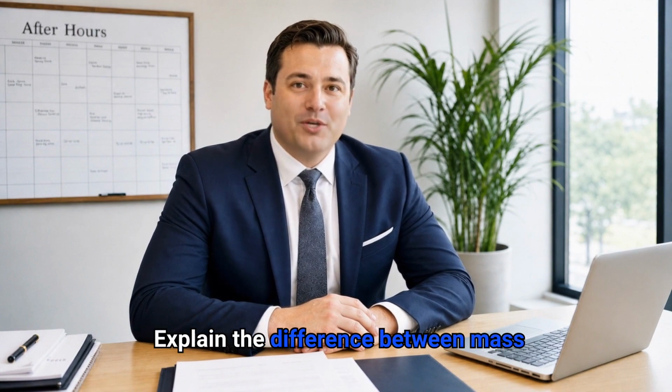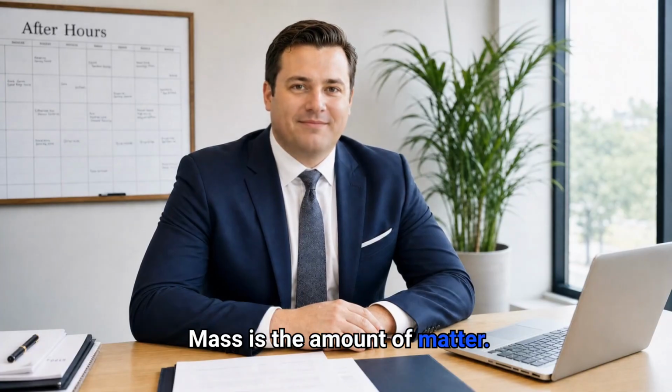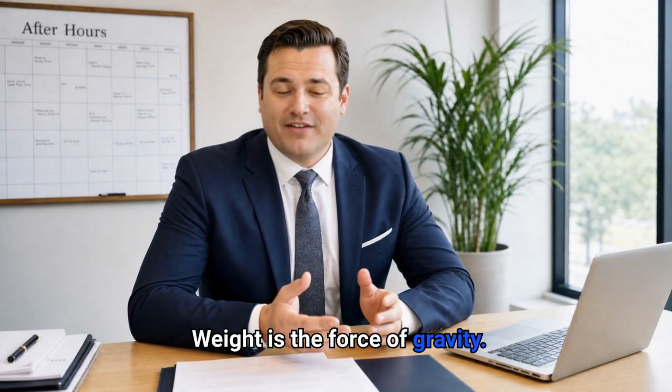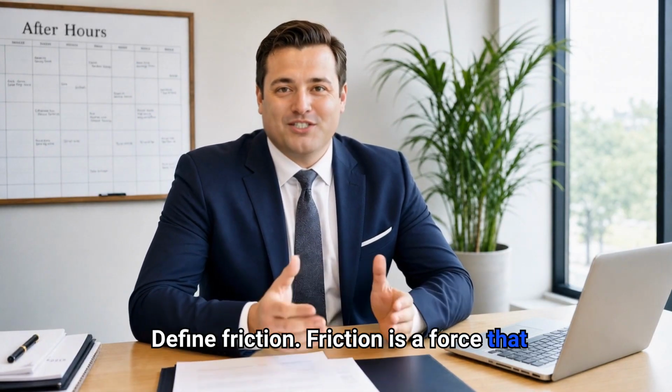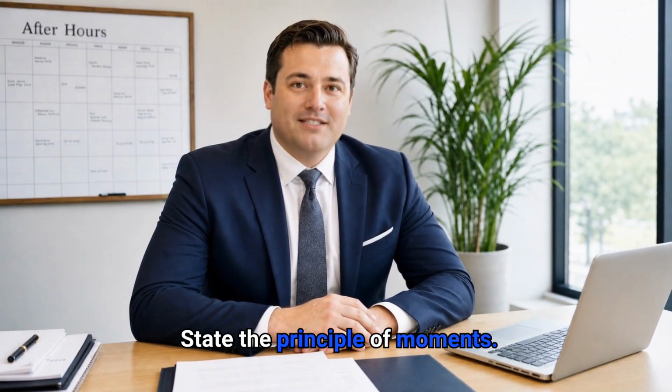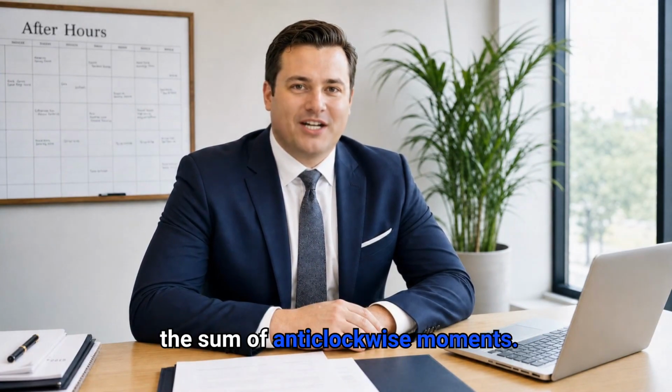Explain the difference between mass and weight. Mass is the amount of matter. Weight is the force of gravity. Define friction. Friction is a force that opposes motion between two surfaces. State the principle of moments. The sum of clockwise moments equals the sum of anti-clockwise moments.